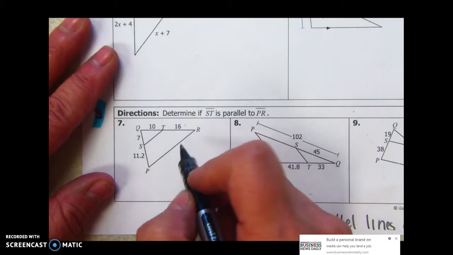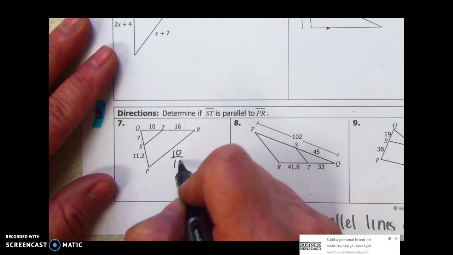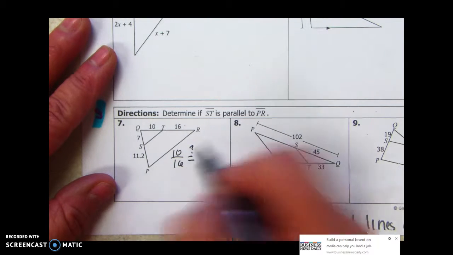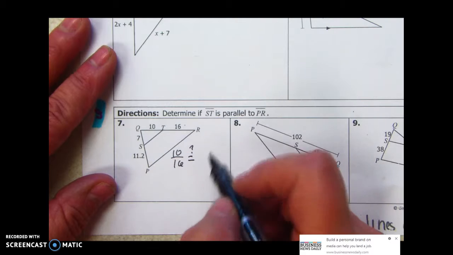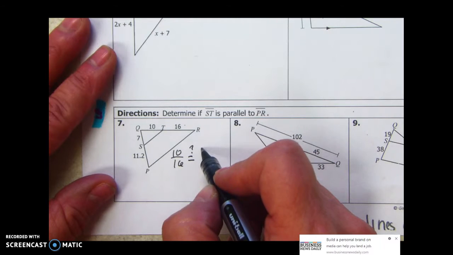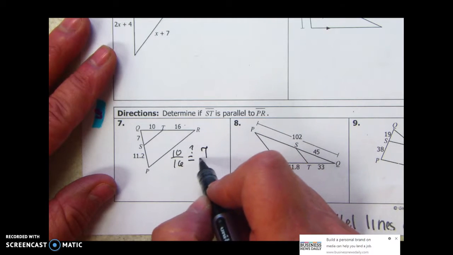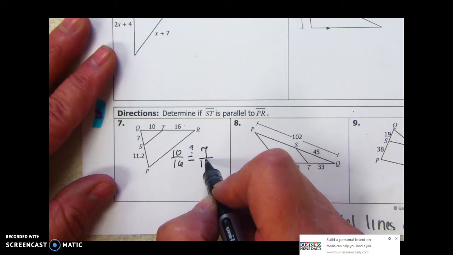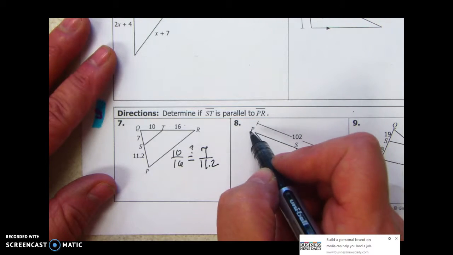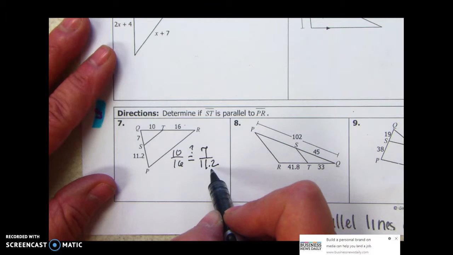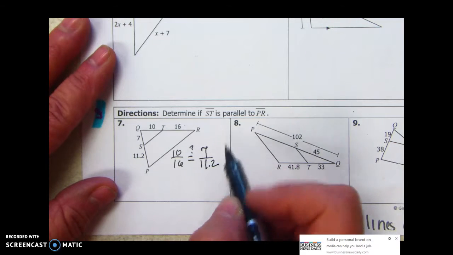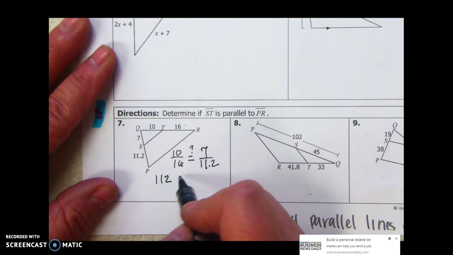So I'm going to say 10 over 16, does it equal? That's the question. 7, started here to here. Does it equal 7 over 11.2? Cross multiply. 10 times 11.2, that just moves the decimal over 1, so 112.